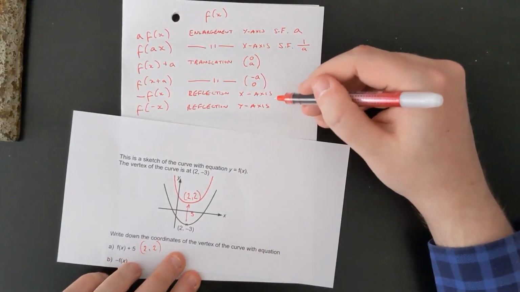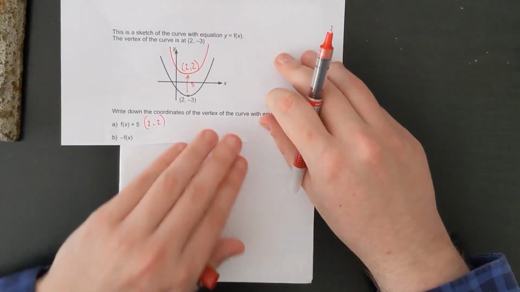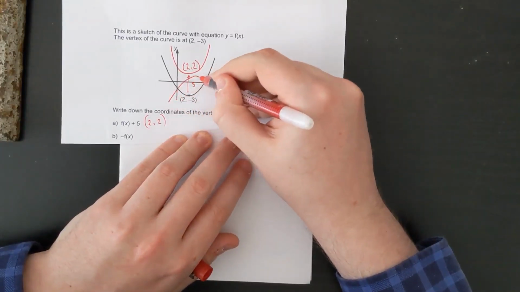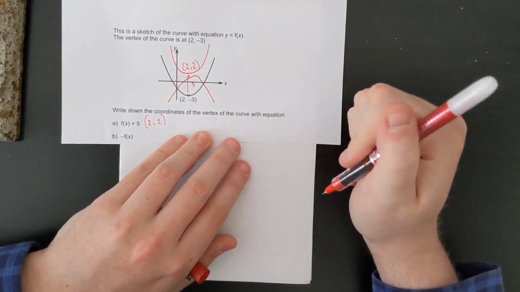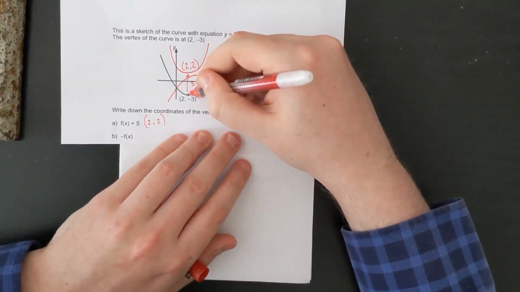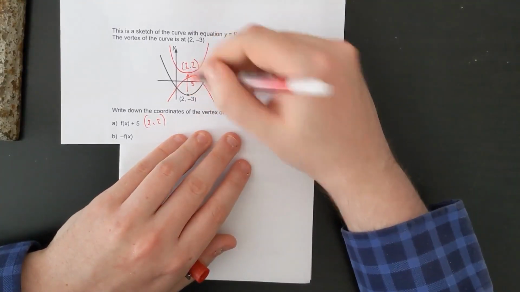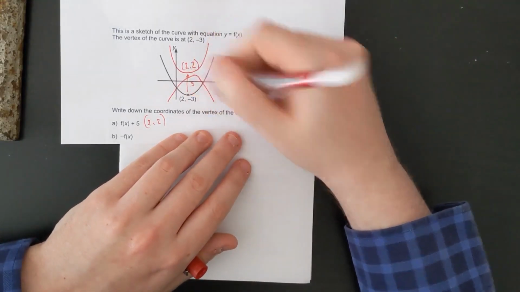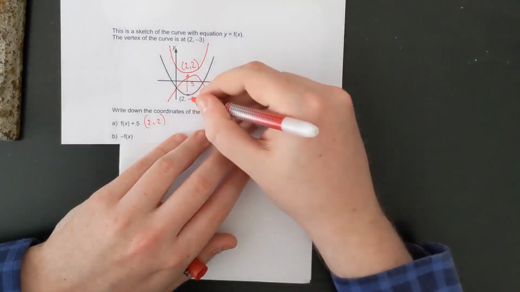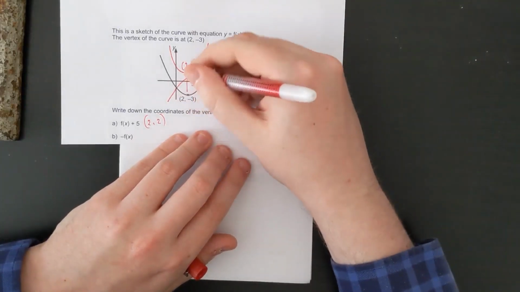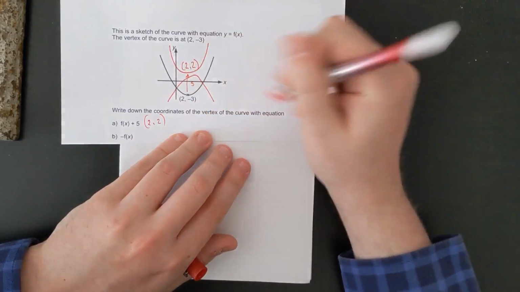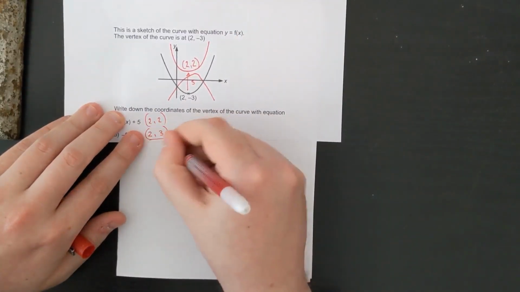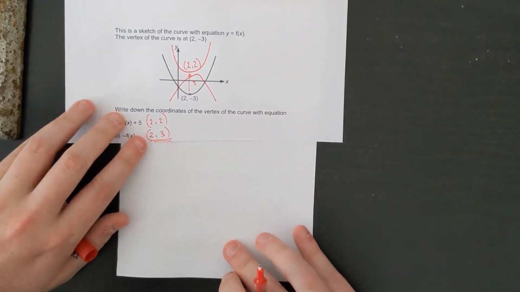Minus f of x is a reflection in the x-axis. I'm multiplying all my y values by -1. So my curve will look something like this. My drawing's not great. And my vertex, therefore, will have just been reflected in the x-axis. So, if my y value here is -3, when I reflect it, it's going to be 3 above the x-axis. So my coordinates will be 2, 3.